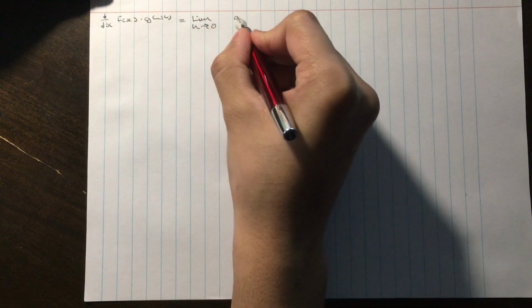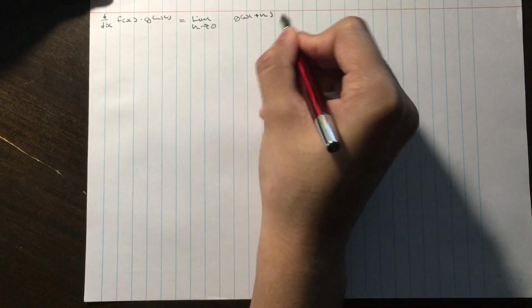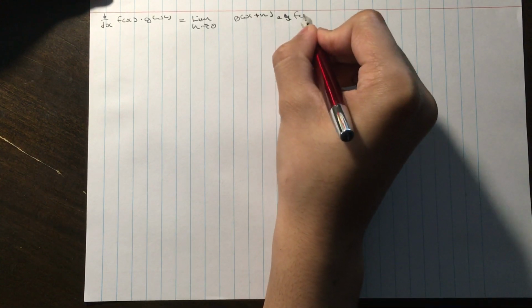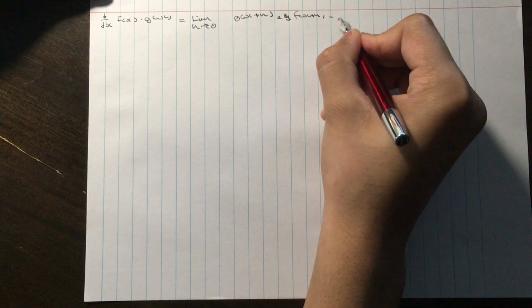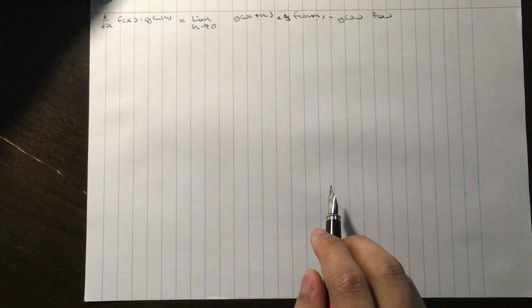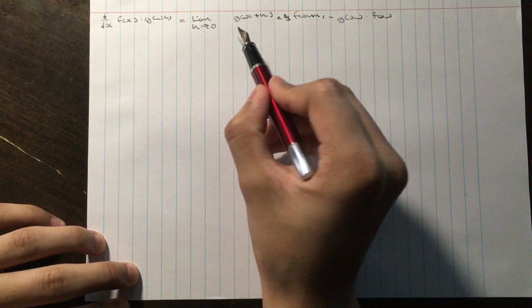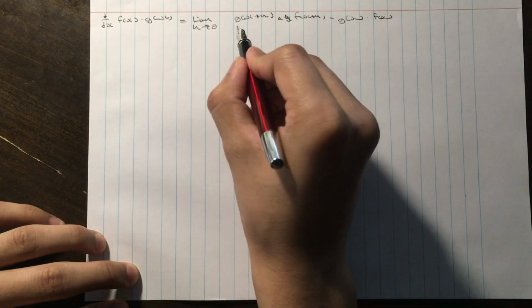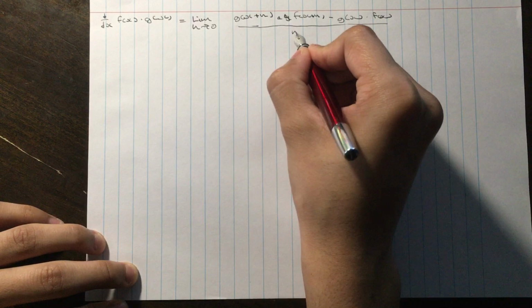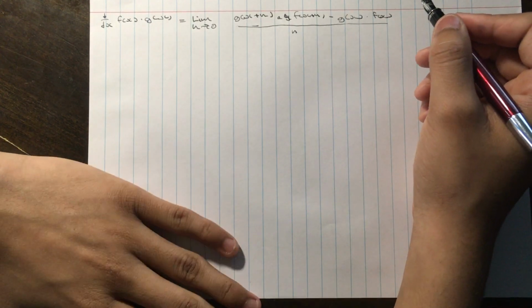By the definition of derivatives, we know that this is equal to the limit as n goes to 0 of g of x plus n multiplied by f of x plus n, subtract g of x multiplied by f of x. Can you guys see that? Yeah, you can. Okay, and of course it's all divided by dx, which is just n. Okay, cool. So we have that out of the way.